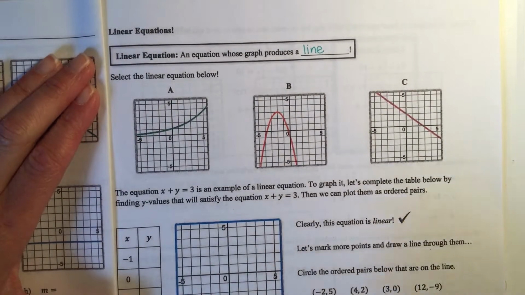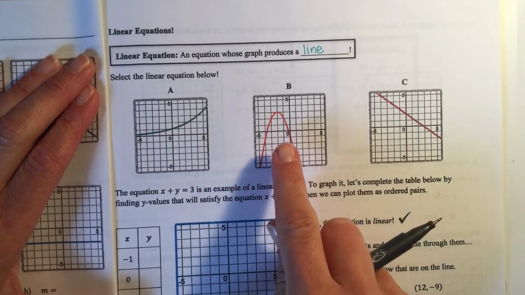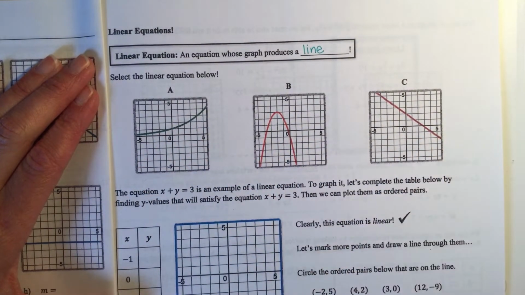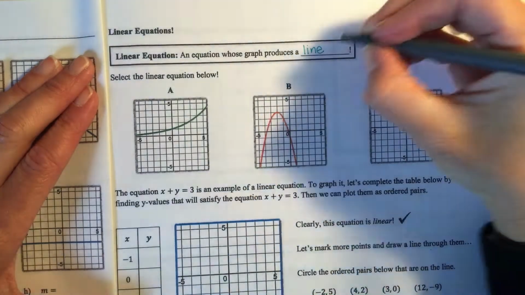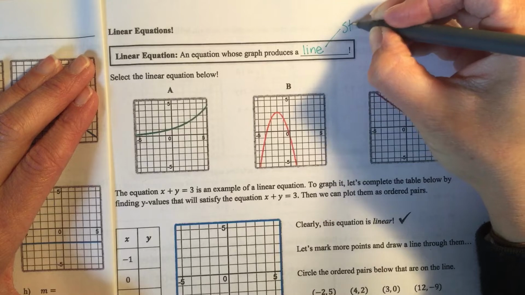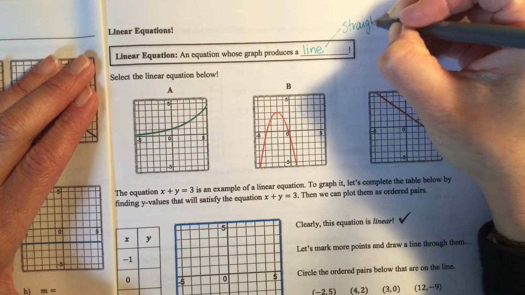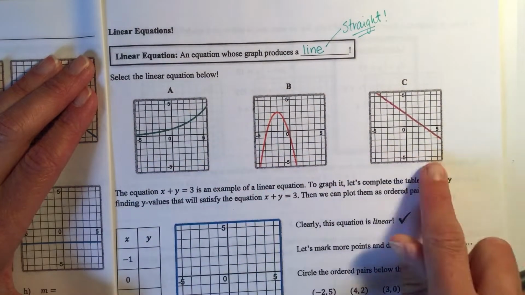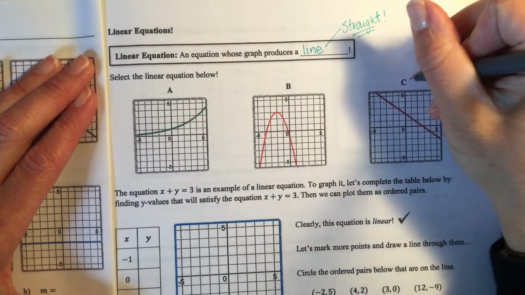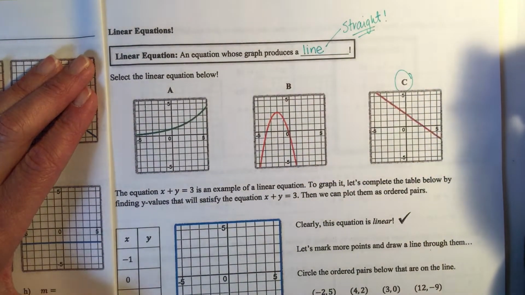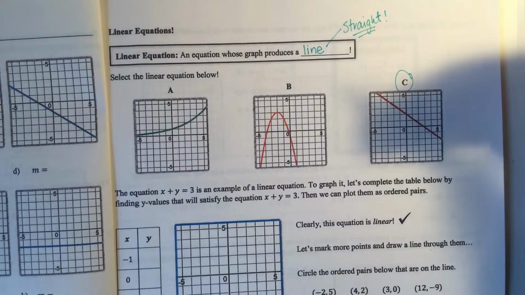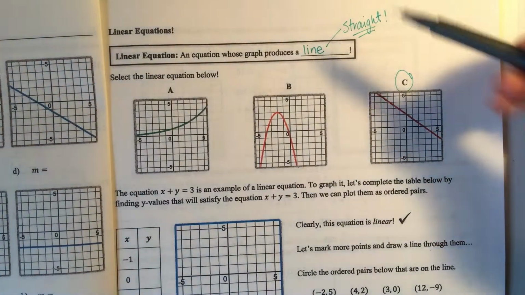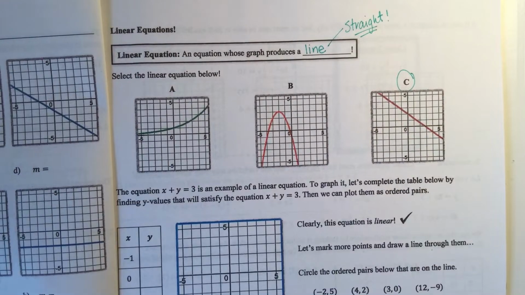So if you look at all of these 3 graphs, which one is linear? And this line has to be straight. That is the other thing. So the only graph that produces a straight line is C. Okay, so there are different ways you can represent a linear function. The first one is graphs.